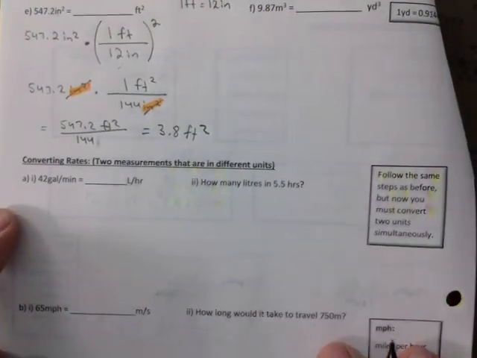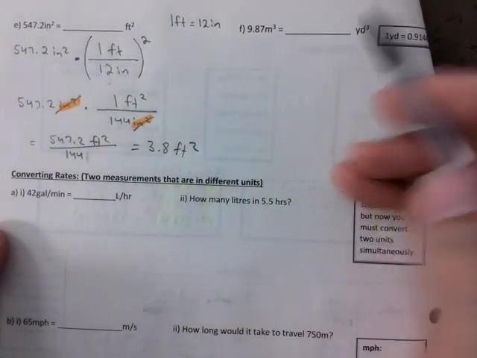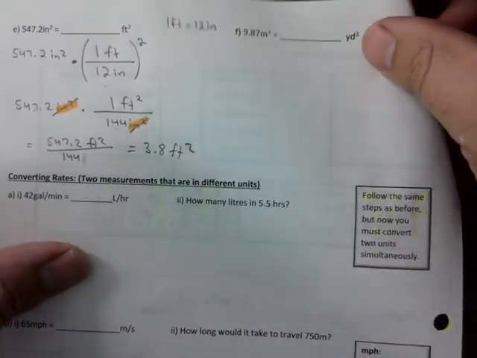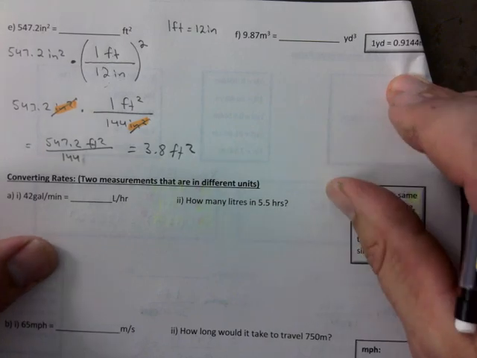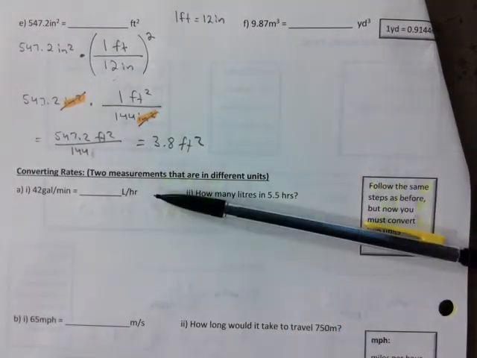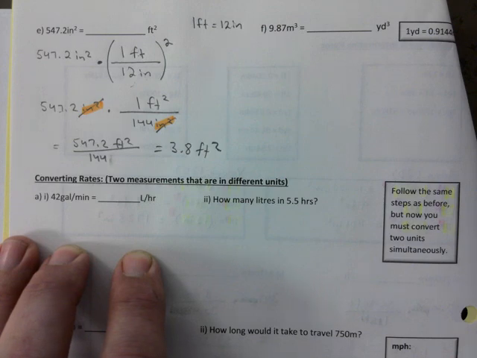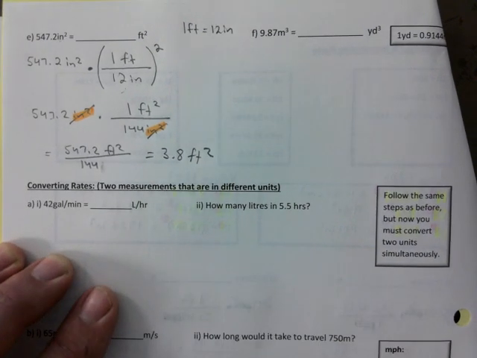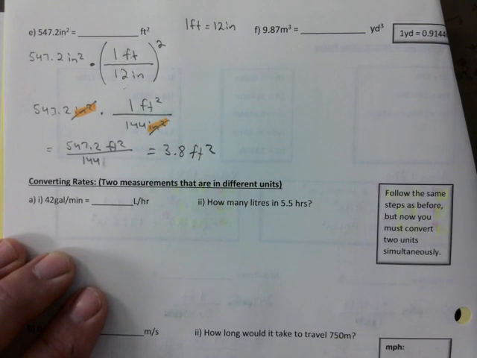I want you to try this one next door, to the right. It's cubed, right? I want you to try that, and I'm going to take a little break here. Calculator, right? Let's see how you do.